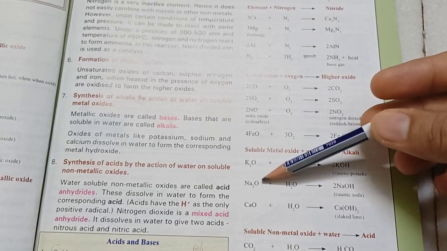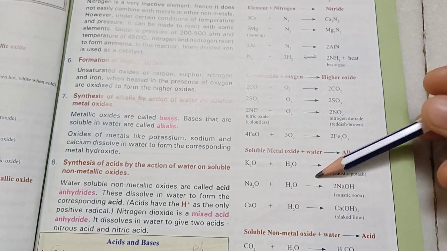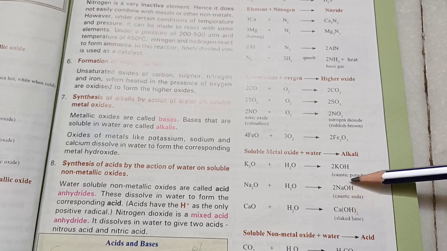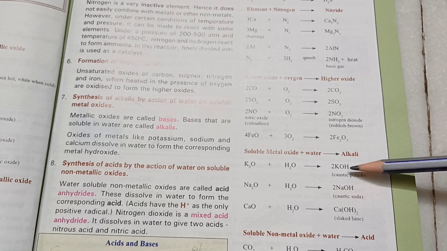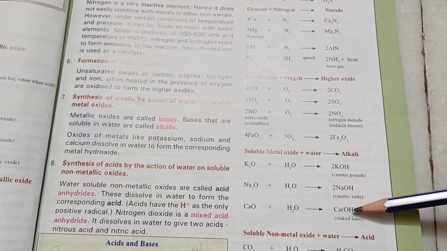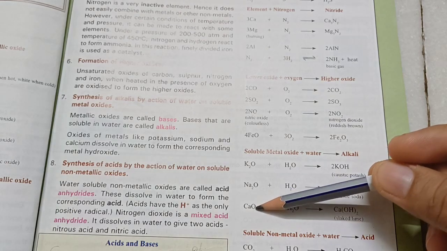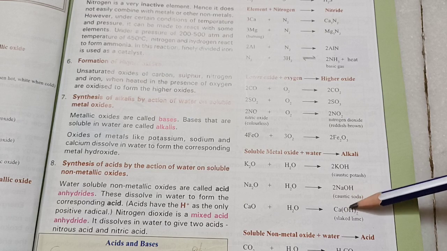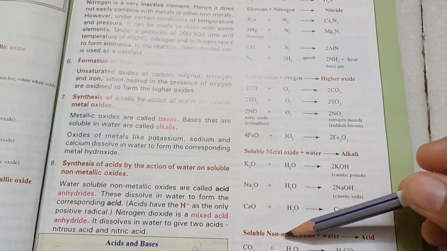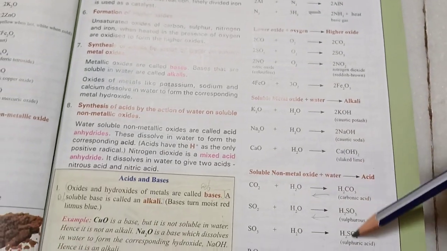Now, if you take a soluble metallic oxide and dissolve it in water, it forms an alkali, which turns red litmus blue. Potassium hydroxide is called caustic potash, sodium hydroxide is caustic soda, and this is called slaked lime. This is called quicklime, this is called slaked lime, and when dissolved in water, it's called lime water. And when you dissolve some non-metallic oxides in water, you get the respective acids.